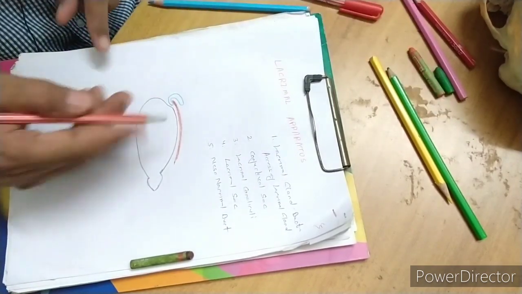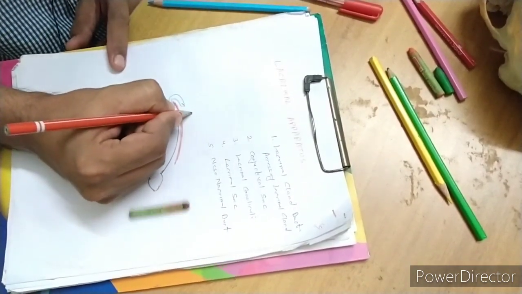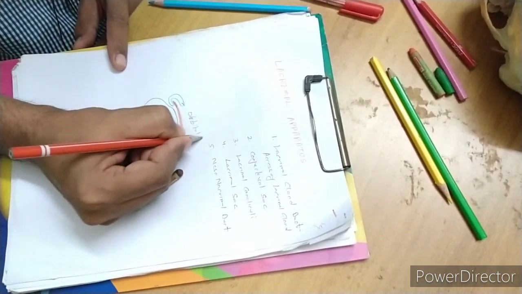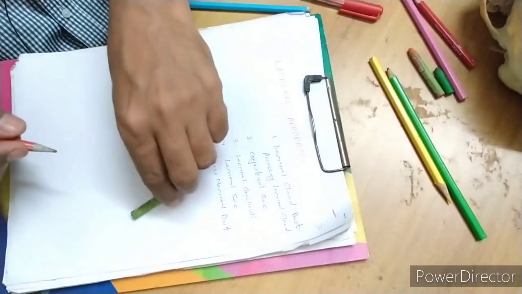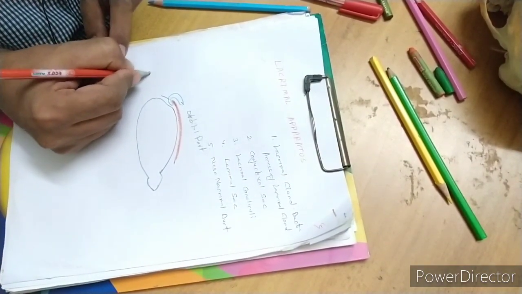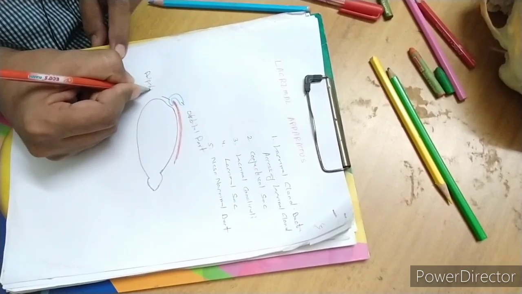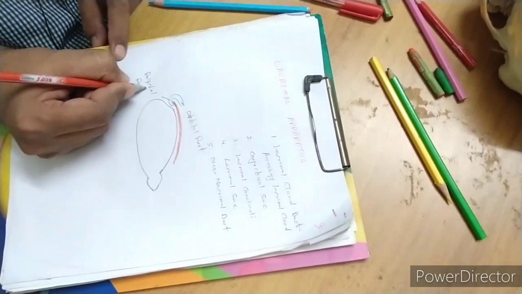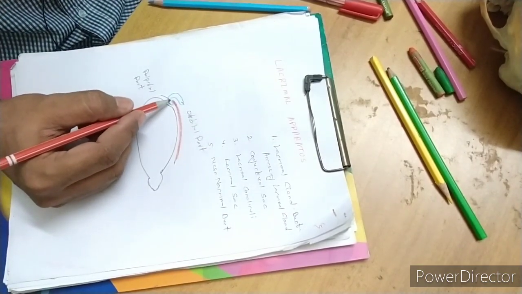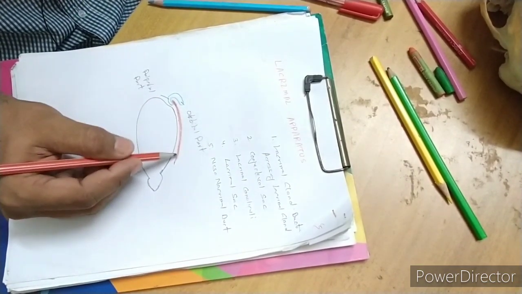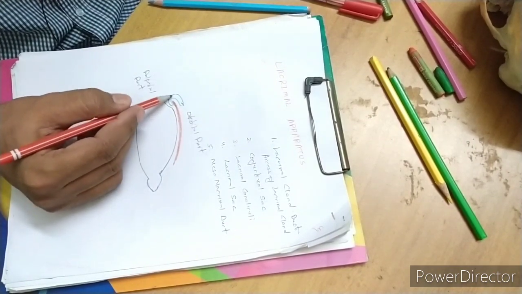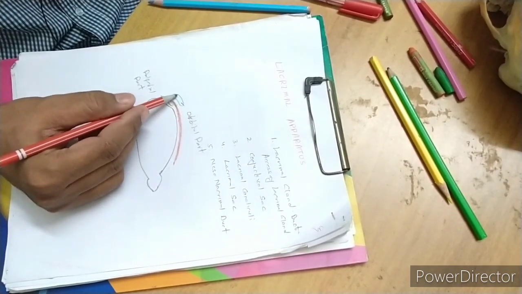Okay, this part is the orbital part, and here is the palpebral part. So between the orbital part and the palpebral part lies this levator palpebrae superioris muscle.